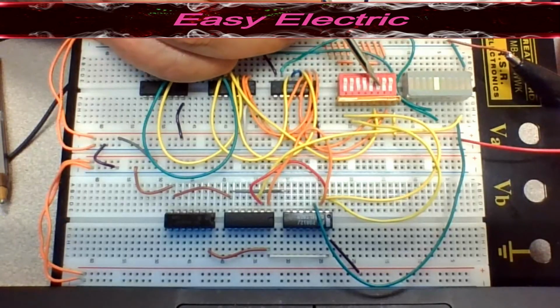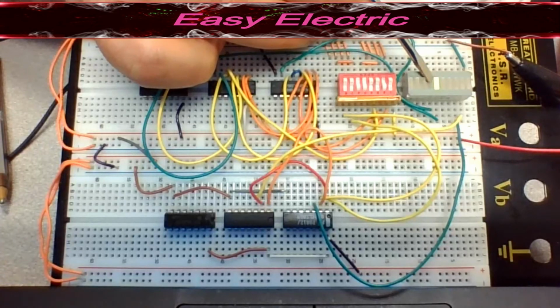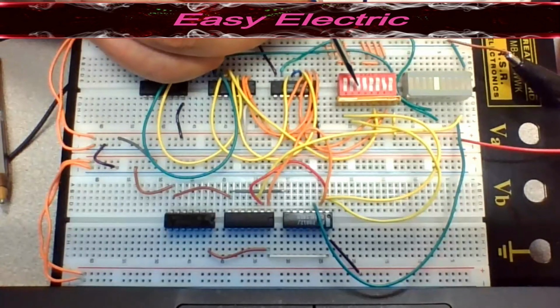Which means we have 1. Then I give 0, 1, and 0. A 0, B 1, and C again 0. So again, we have 0 plus 1 plus 0 is 1. The lowest value bit is on, the highest value bit is 0, which means I have 1 in the output.